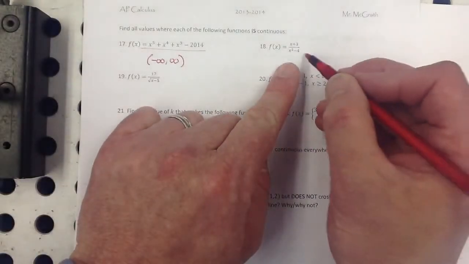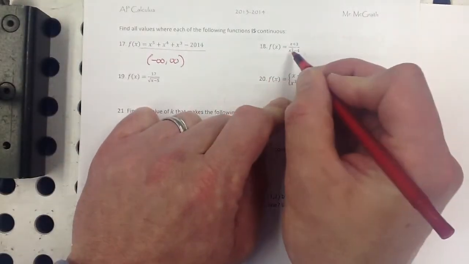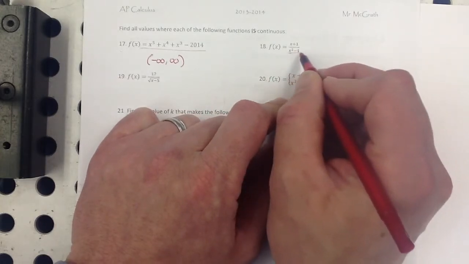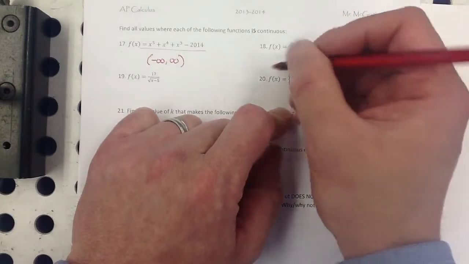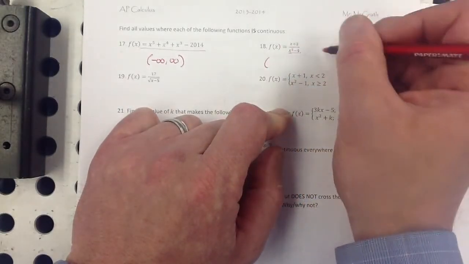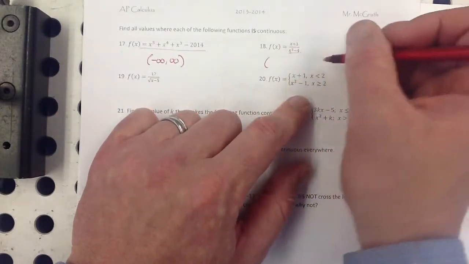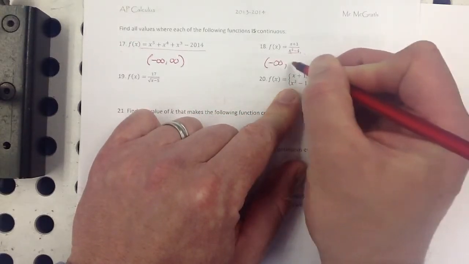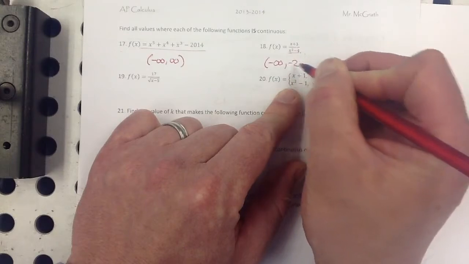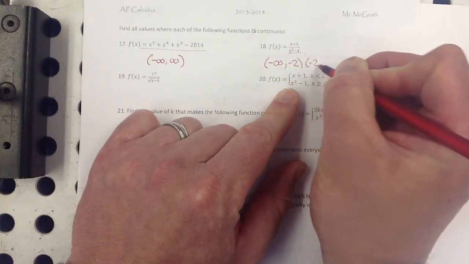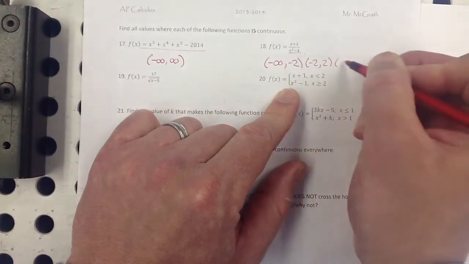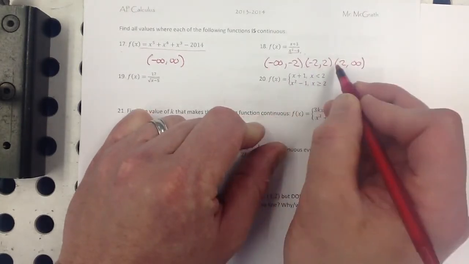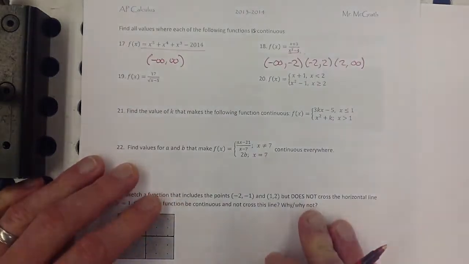How about this? This is continuous everywhere except for what makes the bottom equal to 0, -2 and 2, when you factor that. So in interval notation, you could write it like this. It's continuous from negative infinity to -2, from -2 to 2, and from 2 to infinity, right? That covers everything except -2 and 2.